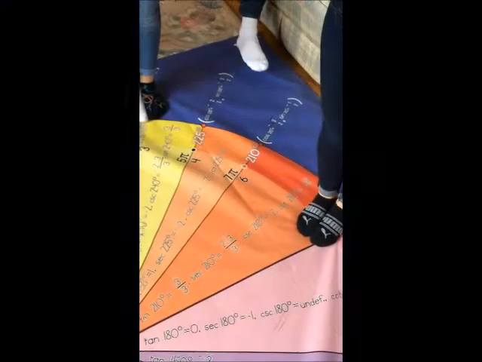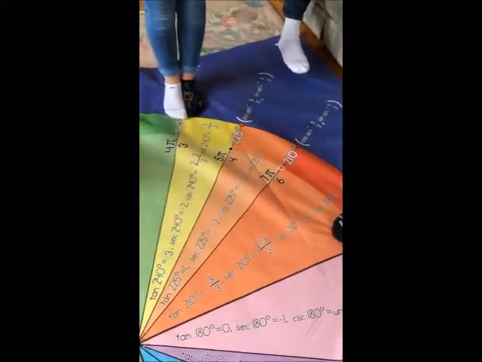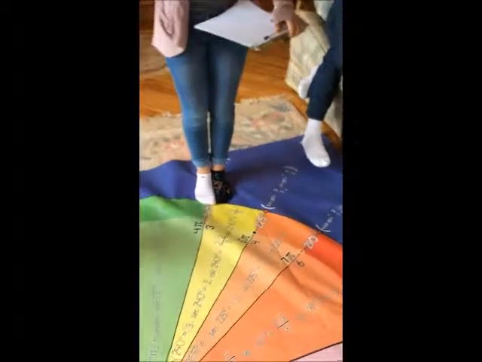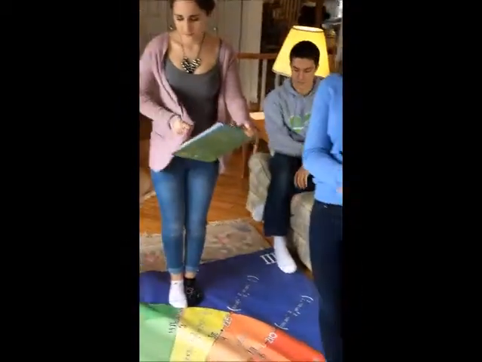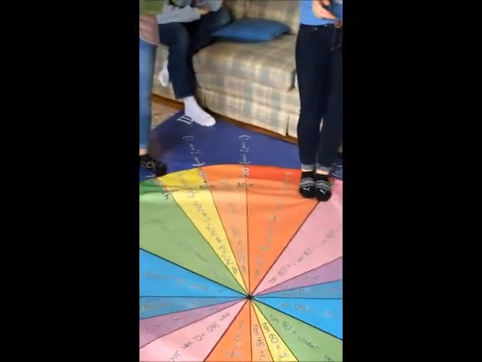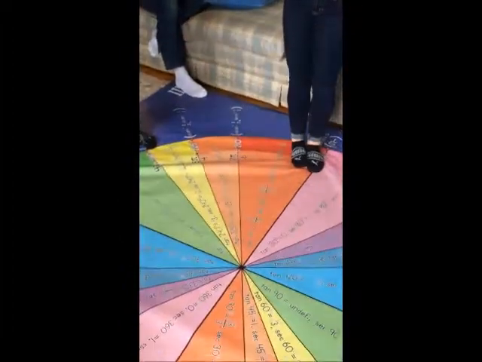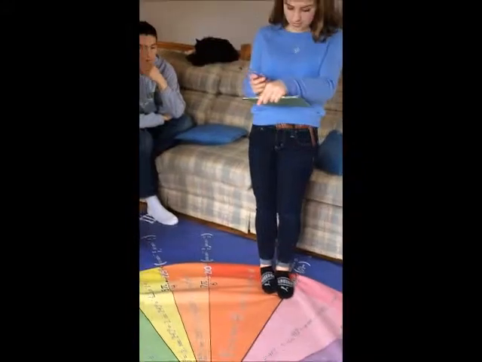Right here, is the sine and the cosine, are they both negative? Yeah. Okay, so should we just write down our answer? Yep, so write down whatever the answer is.